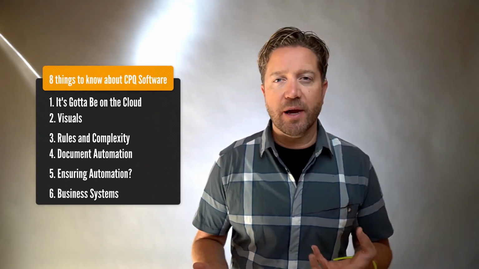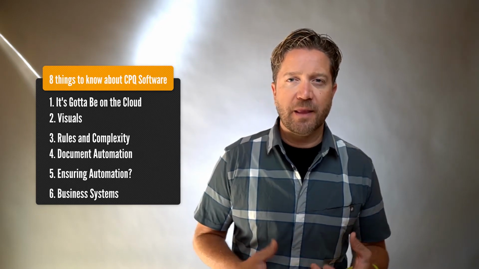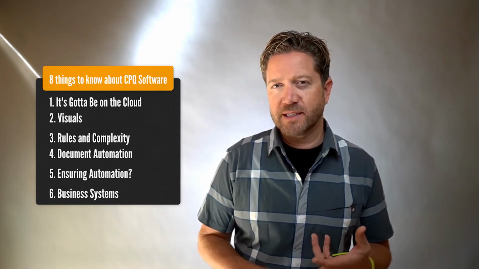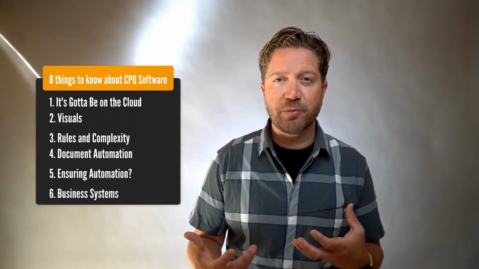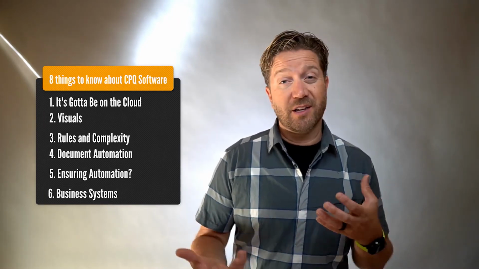Number 6, business systems. Typically, it's CRM that you're going to be connecting to. Has your account information, opportunities as they come in, leads maybe. Maybe it's part of the marketing engine that you have in place. Or you're kind of doing this all manually as it is. But your tool should be able to integrate, whether it's talking to that CRM, passing information to the ERP, doing a lookup into your inventory, whatever that is, that's something that your CPQ software should be able to do.